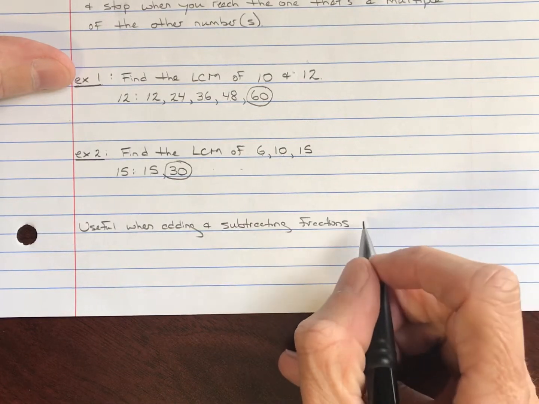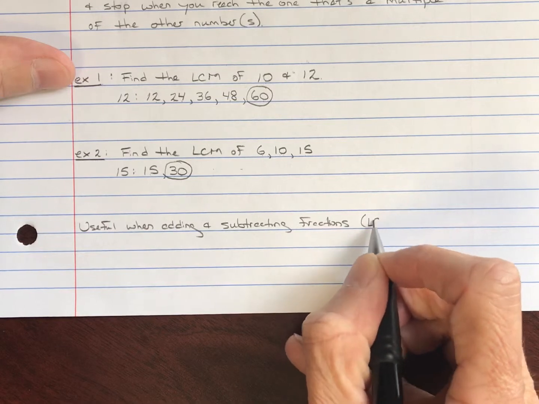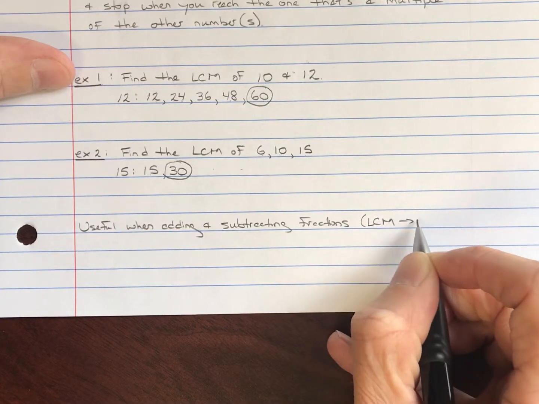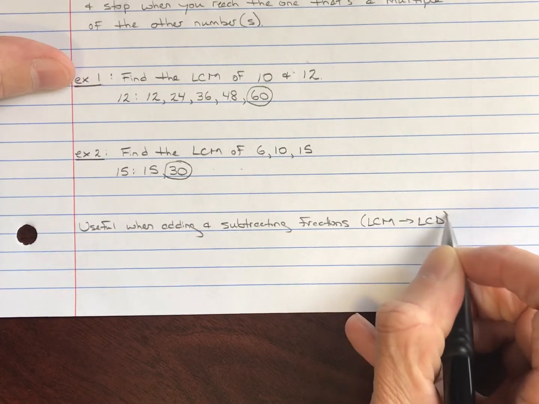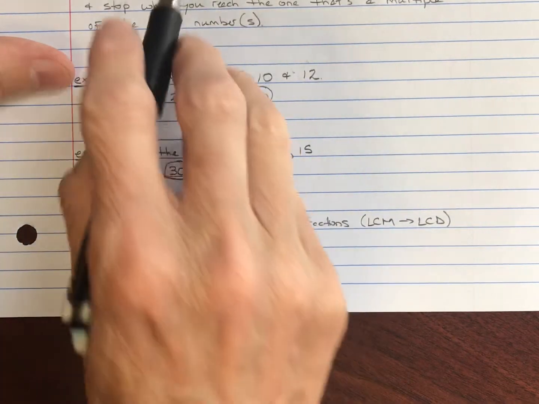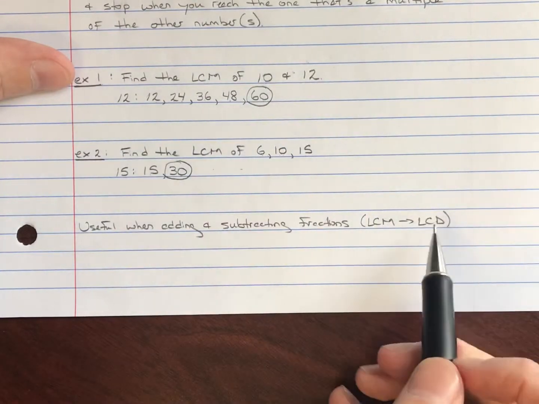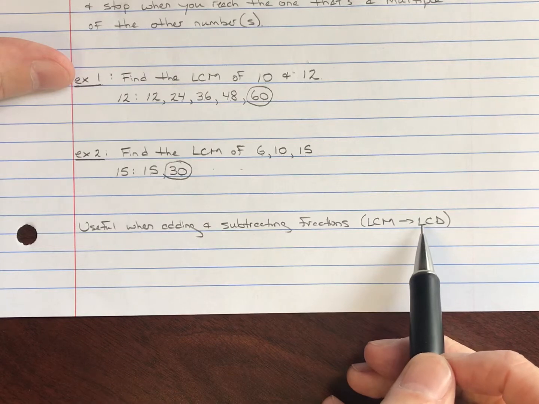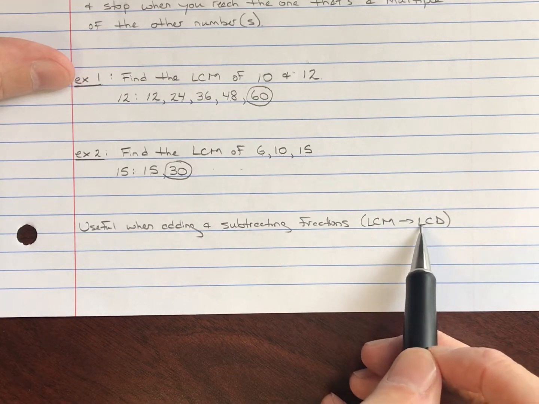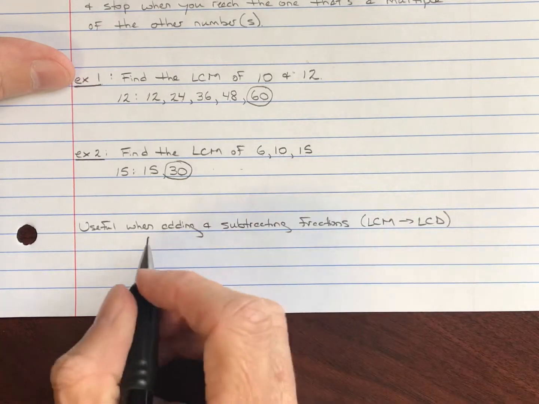And with fractions, the LCM, the least common multiple, becomes what we call the least common denominator. Now you can use any common one, but it will save you time if you can find the least common one, the least common denominator.